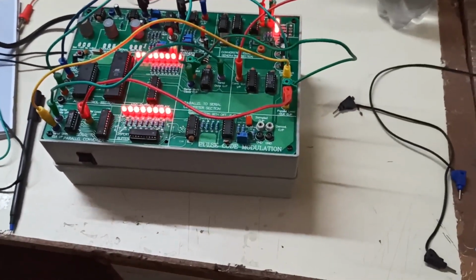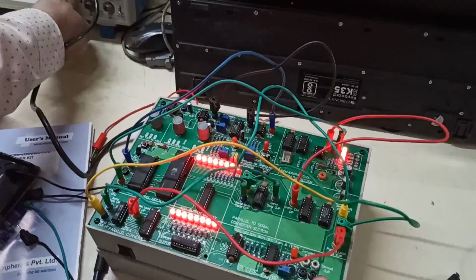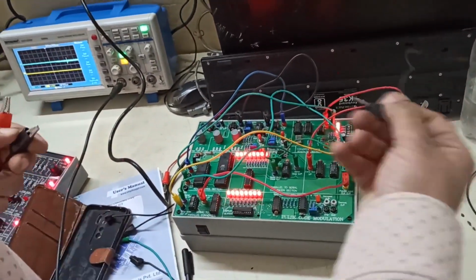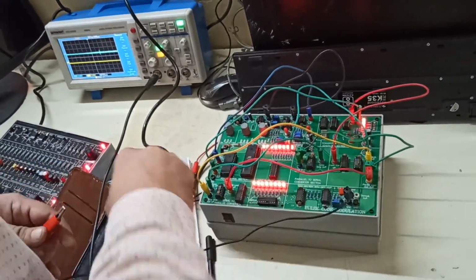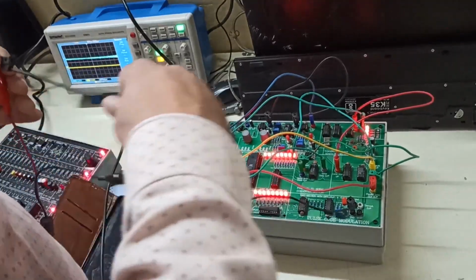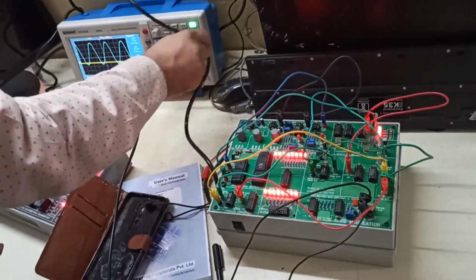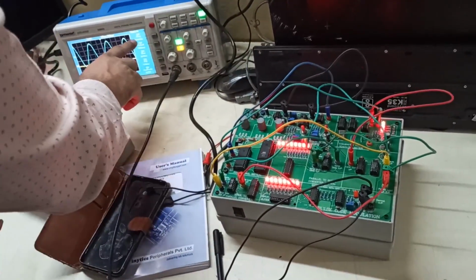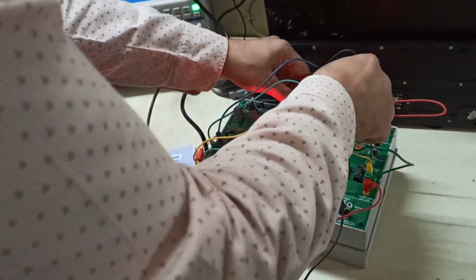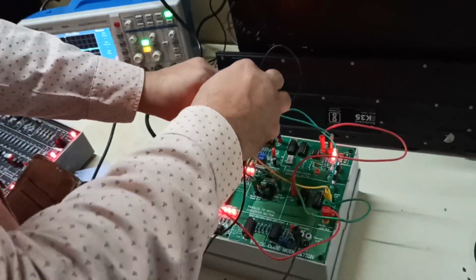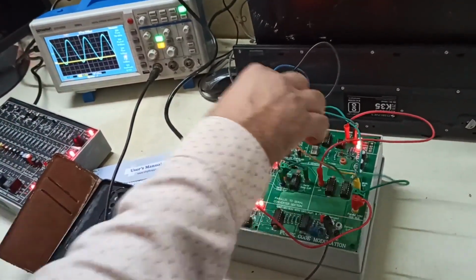Now what we will be doing is connecting a DSO. Our DSO will show us what the input is. First we'll connect the ground, then we will connect the output. You can see here, this is a 55 Hz signal at the output. Now we will go towards the input. This is our input, 55 Hz. This is in slow mode.